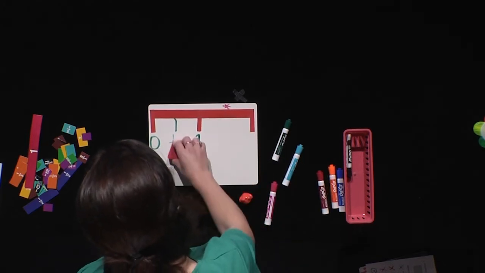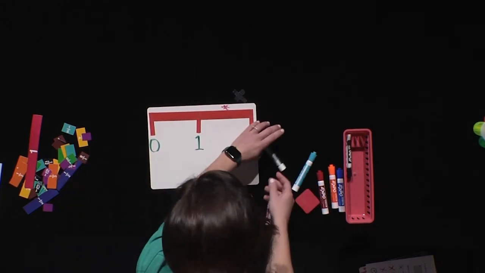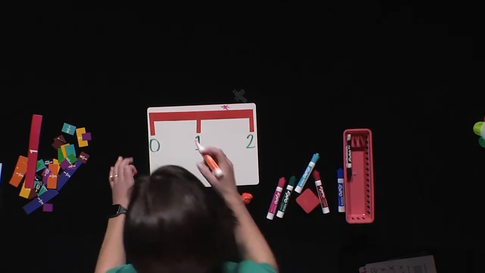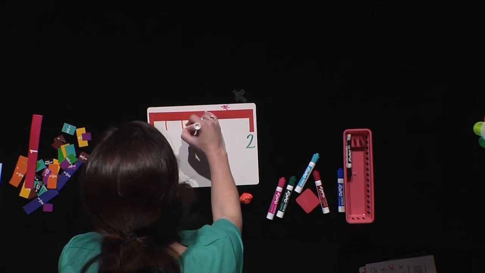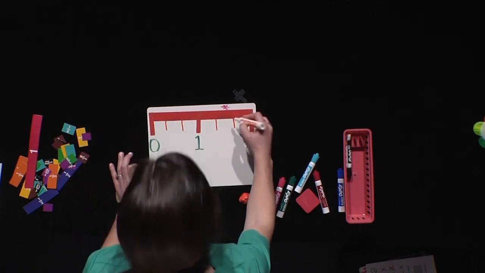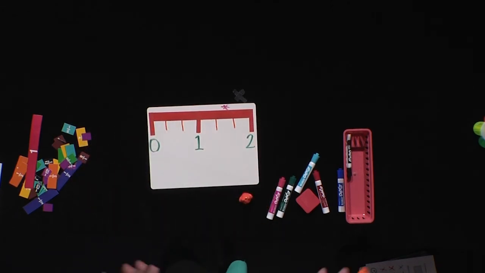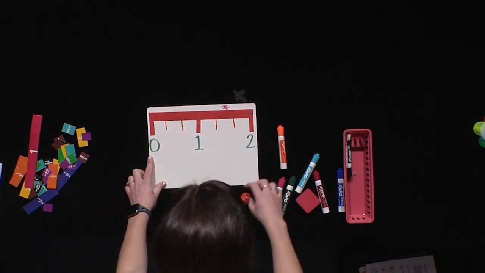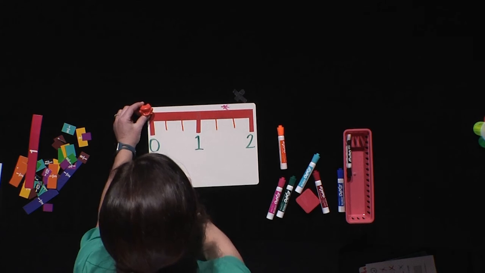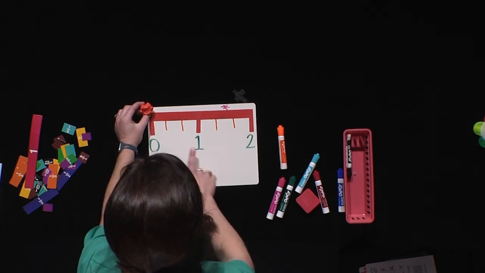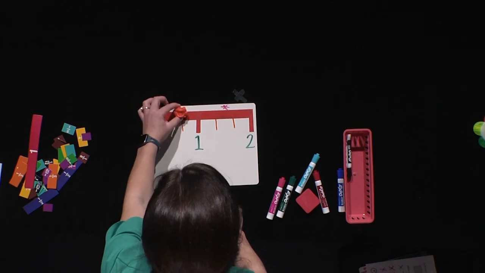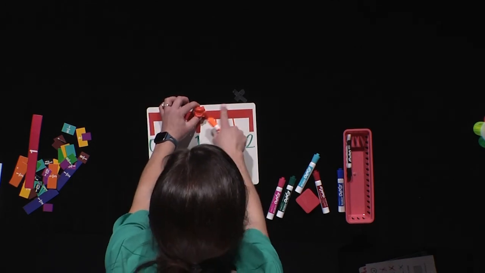One last question. What if I split this number line with more tallies? What would I do now? 0 to 1 and done, denom. I am still going to only jump from 0 to 1. 1, 2, 3.